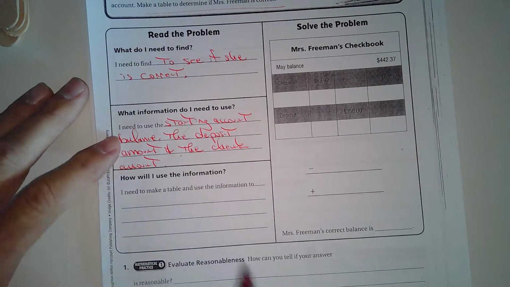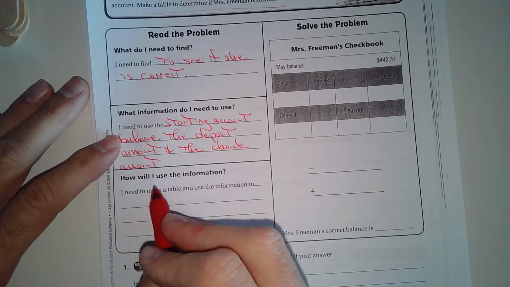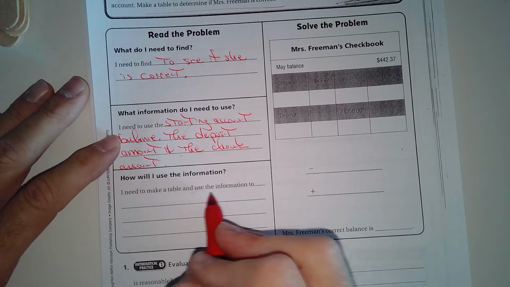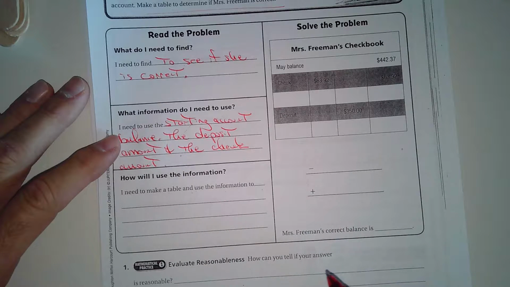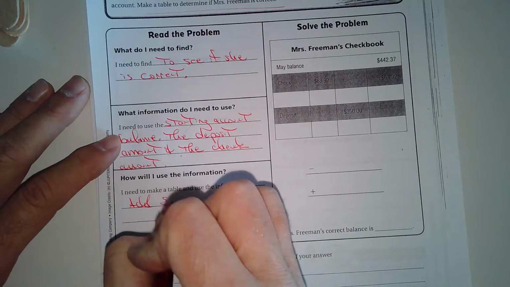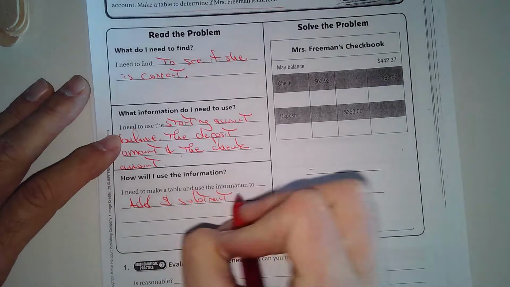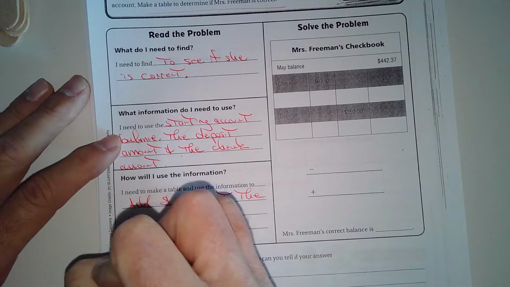Well, how will I make a table? I will need to make a table and use the information to add and subtract the amounts.